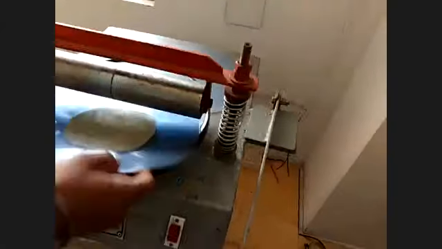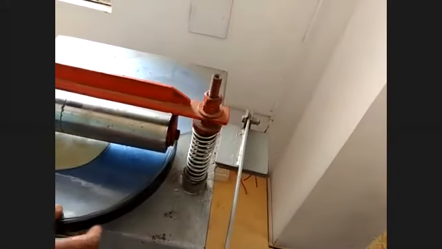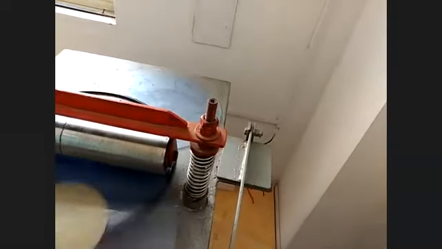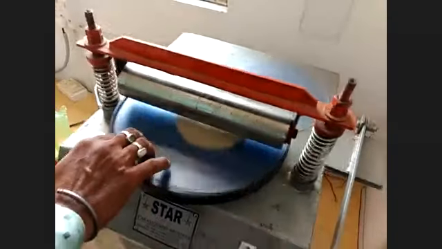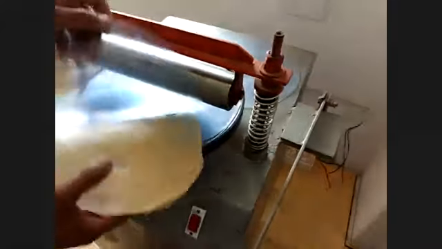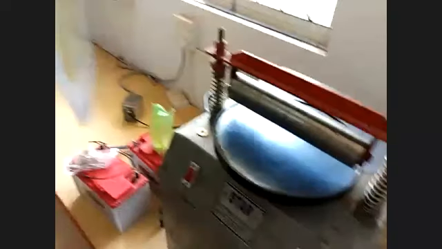And so you can see here. Though it is not professional, I think it is not a perfect roti.